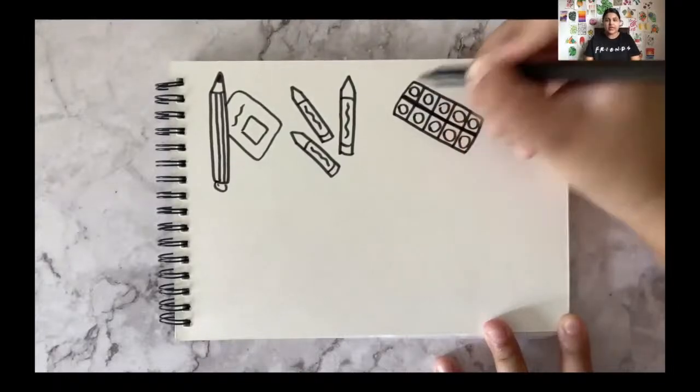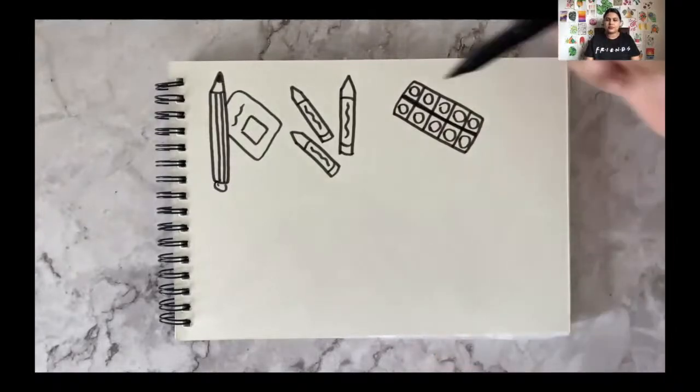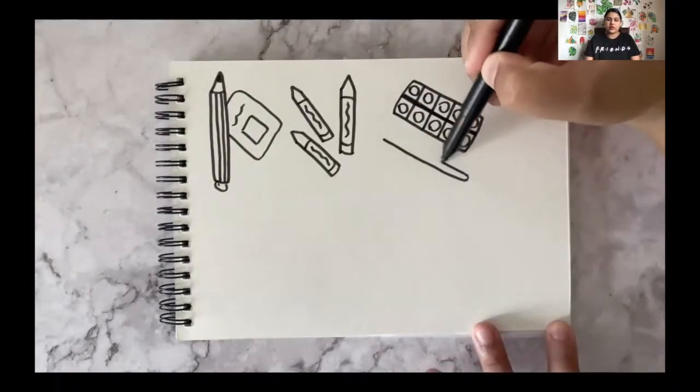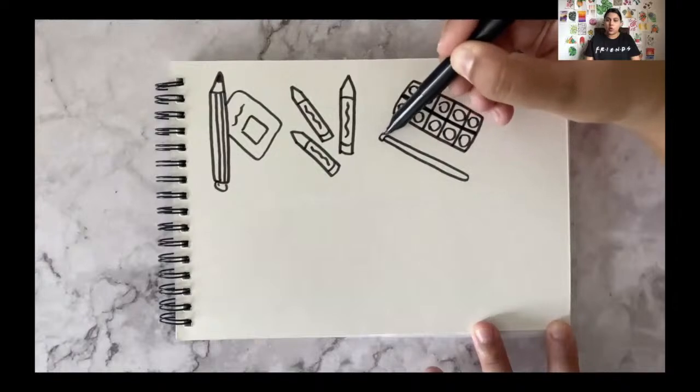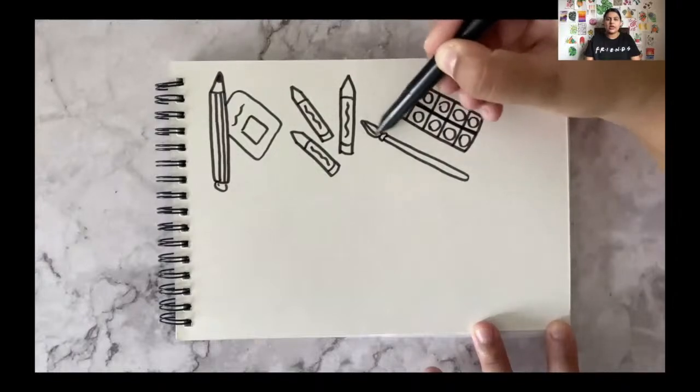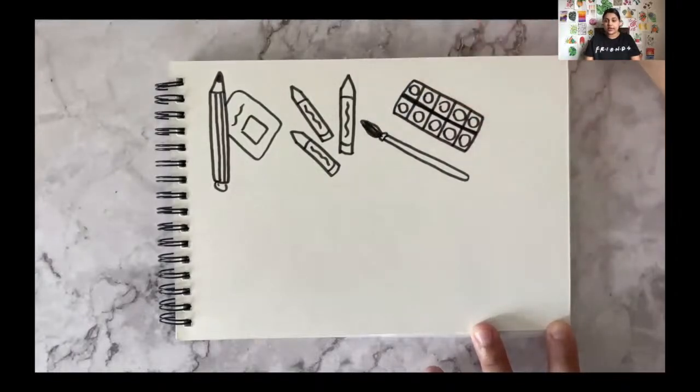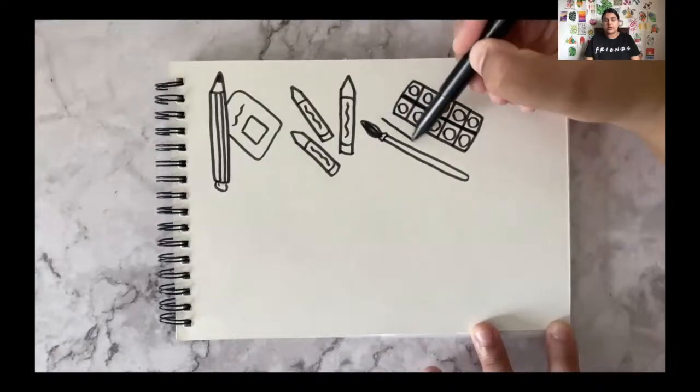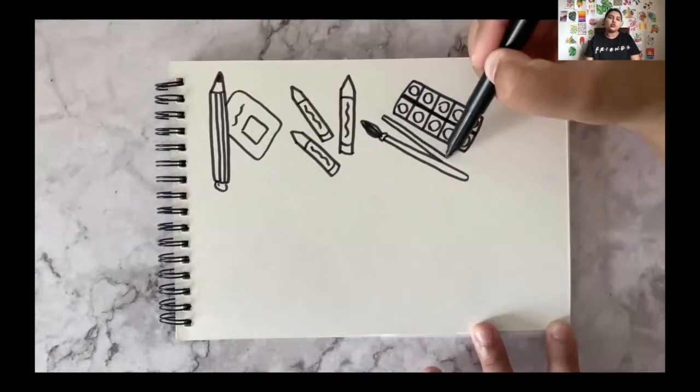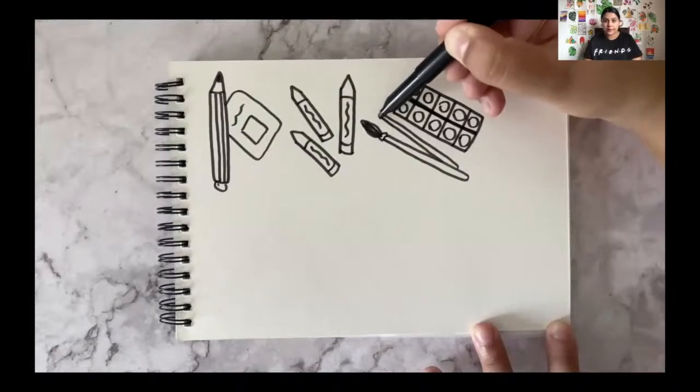And then I'm going to draw a brush. So here I'm drawing a long piece of wood, and then I'm drawing a droplet shape identifying it to be a brush, and I'm going to draw two brushes rather than just one.